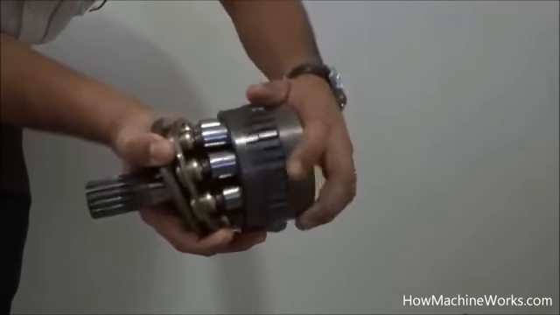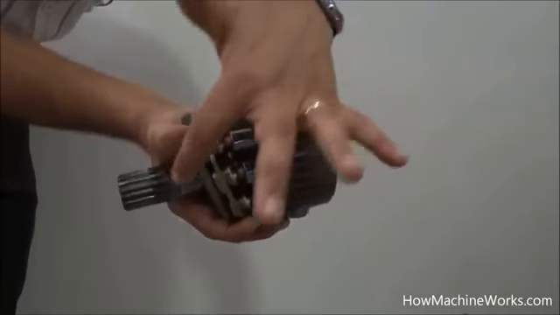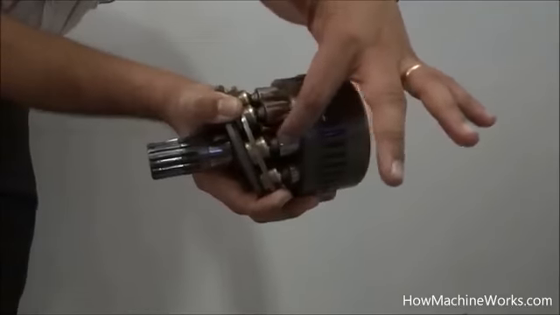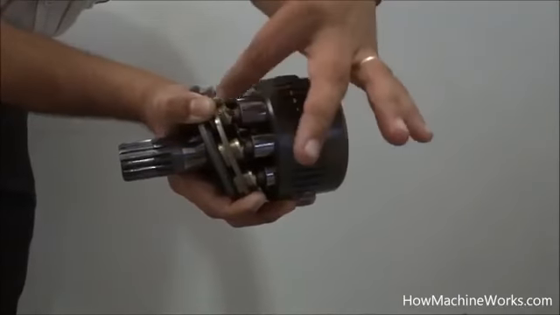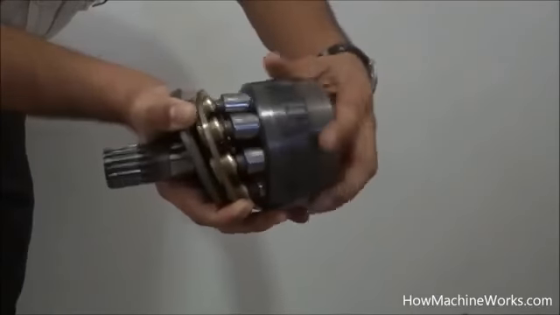And what I'm rotating is the cylinder, and on the left side we have the drive shaft. The drive shaft and the cylinder is a single unit. That means the drive reaching the drive shaft will result in the rotation of the cylinder, and inside we have these pistons which actually move.